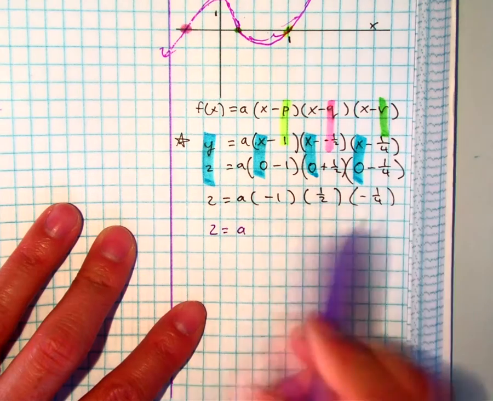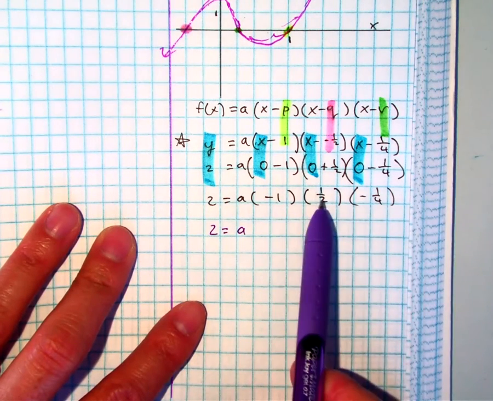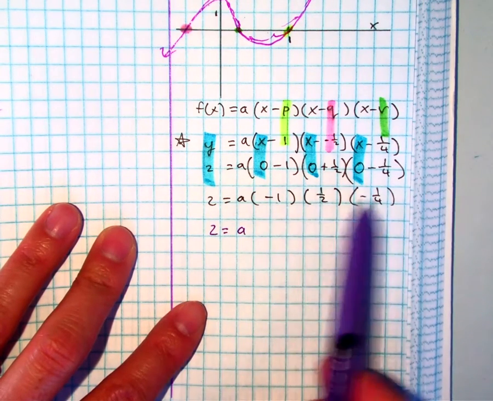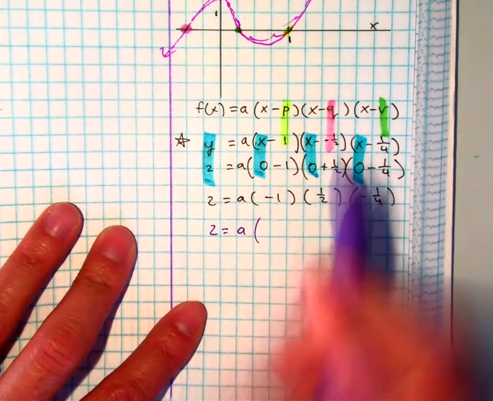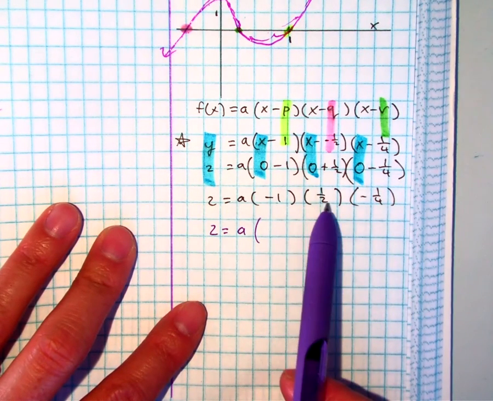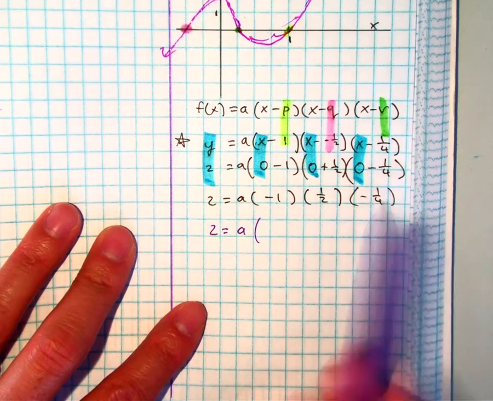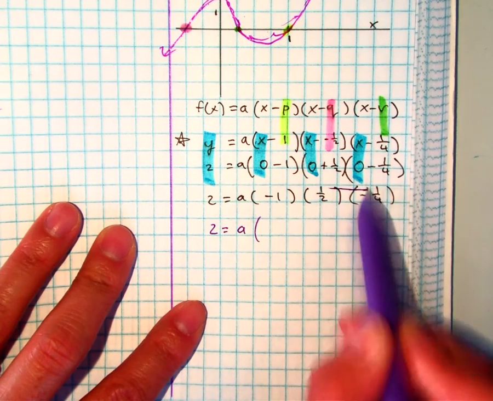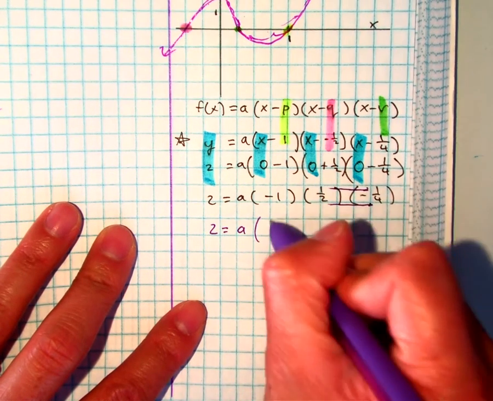Now I'm just going to multiply those. Negative times a positive is a negative. Negative times a negative is a positive, so I know my answer is a positive. 1 times 1/2 is 1/2. 1/2 times 1/4, there you're just multiplying across numerator and denominator. You're going to get 1/8.